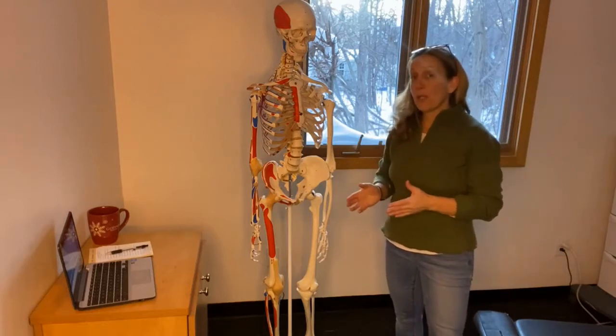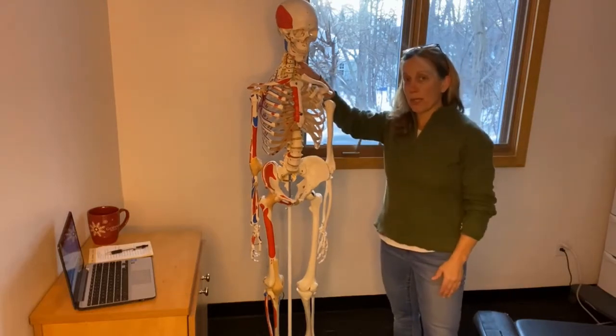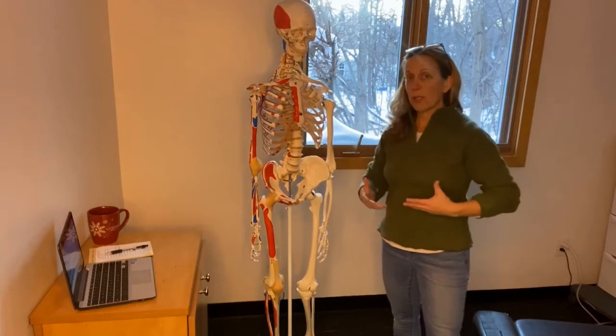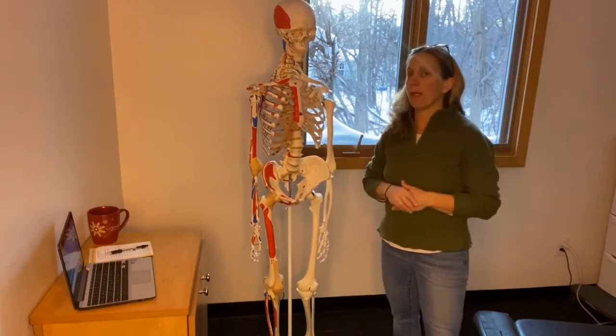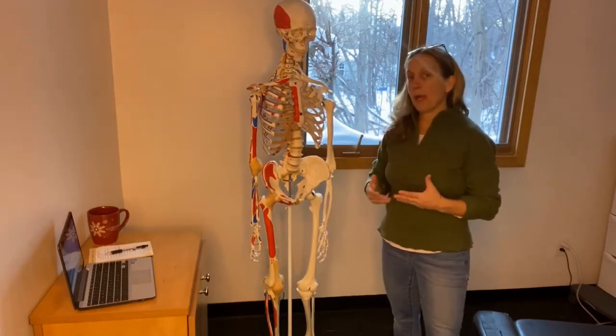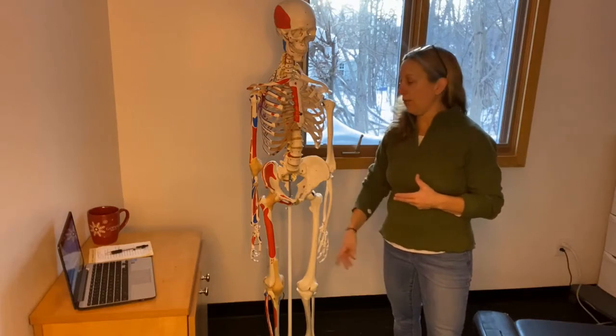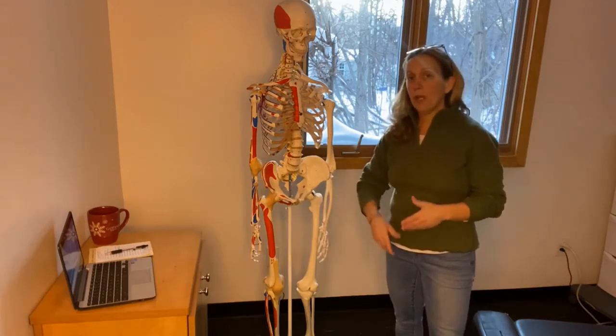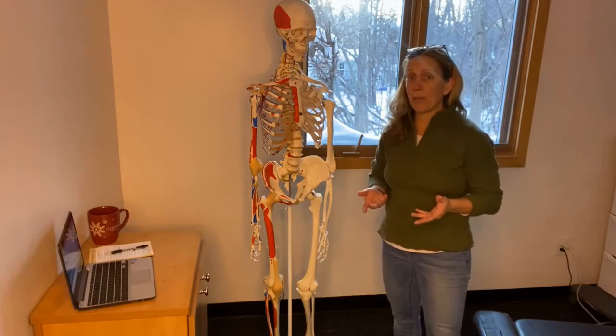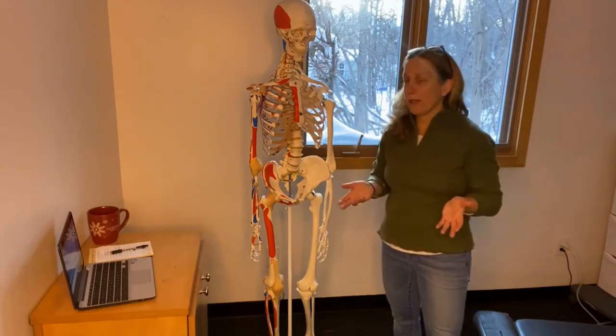So as you guys always know, I like to bring out my friend, Mr. Super Skeleton here, because we want to really understand why that IT band might be getting involved and how we can look at working on some stretches, some soft tissue work, some exercises to keep that IT band from being involved. But first, let's go over the anatomy and figure out where my IT band is.